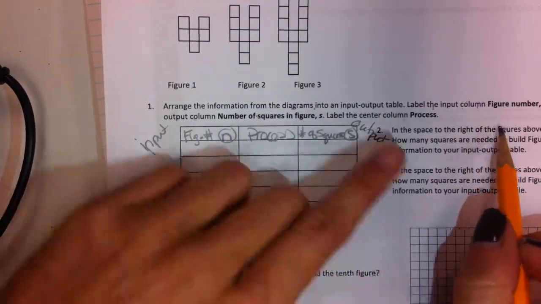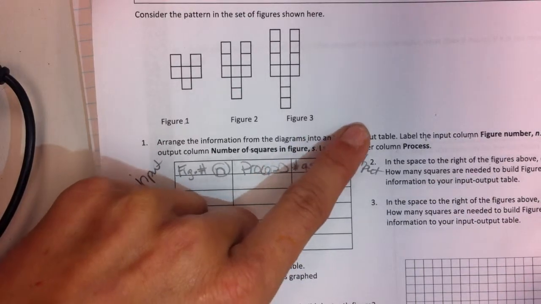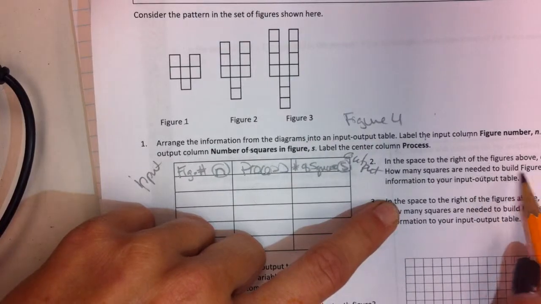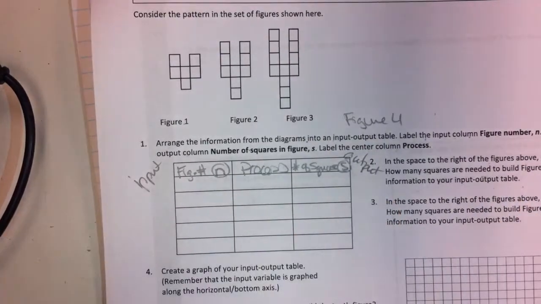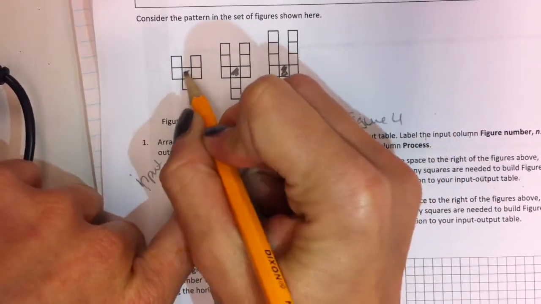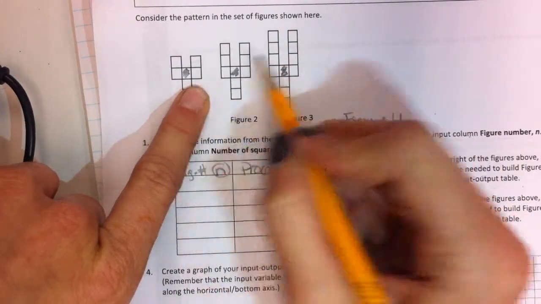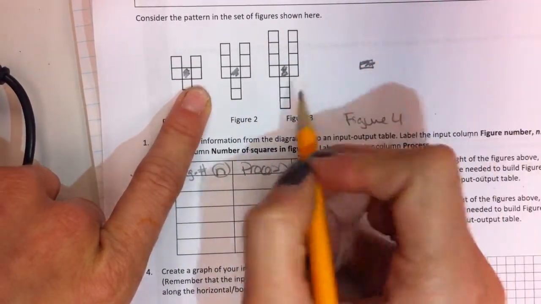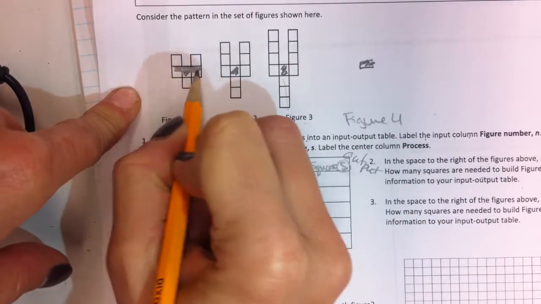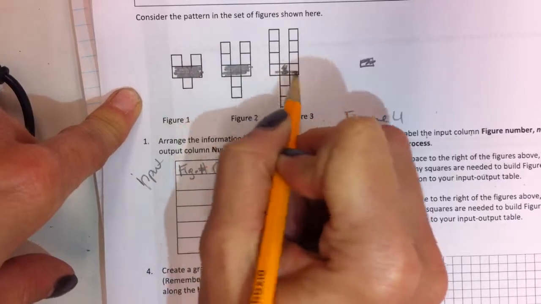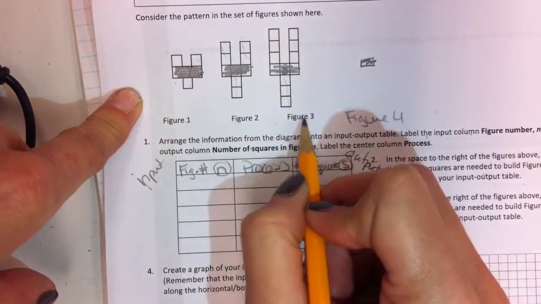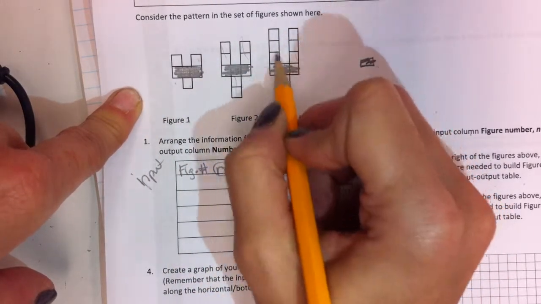In the space to the right of the figures above, draw figure 4. So we're going to have to draw figure 4. How many squares are needed to build figure 4? Add this information to your input-output table. So figure 4, let's see. If I have that middle one, it is there every time, so I'm going to draw that middle one. Now figure 3 has 3 here. Oh, no, I see. Okay, so you've got 3 to start with, 3 to start with, 3 to start with. Figure 1 has 1 on each side. Figure 2 has 2 here, 2 here, 2 here, 2 here. Figure 3 has 3 here, 3 here, 3 here.